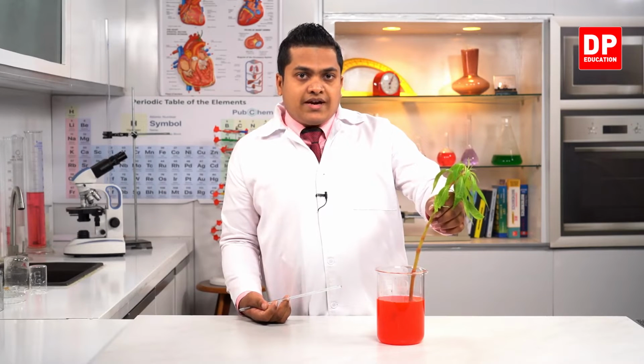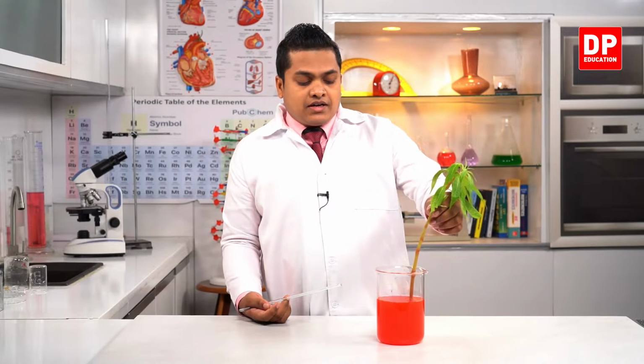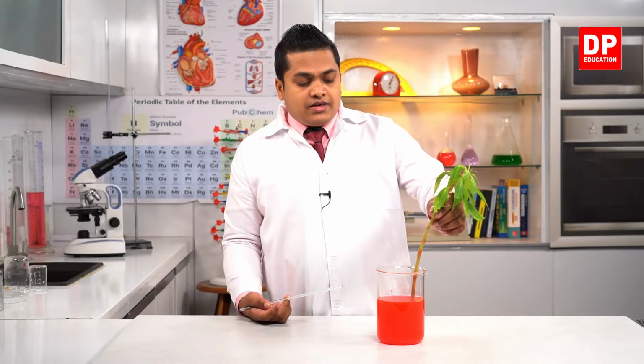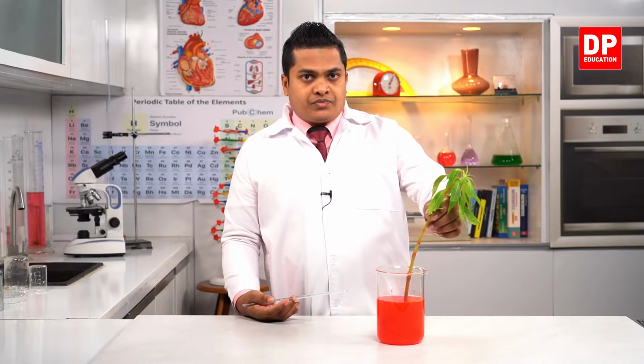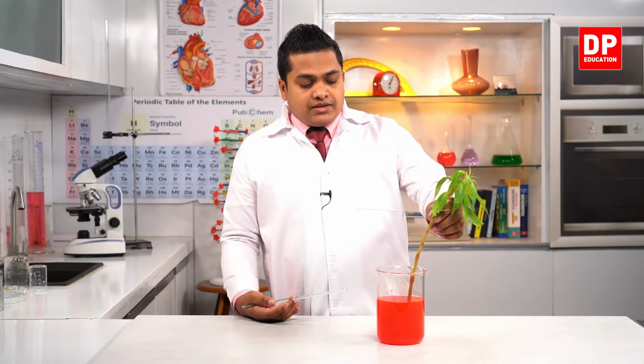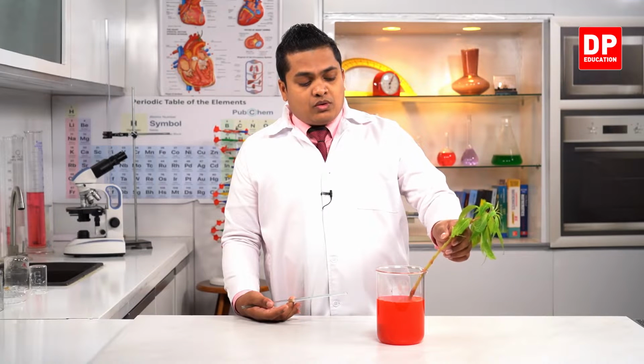Now it's because the root hairs of the balsam plant absorb this water that has red color pigments, and it's been transported towards the xylem tissue, right? So that xylem tissue is now in red color because of the red color pigments. So that's the action of the osmosis process.